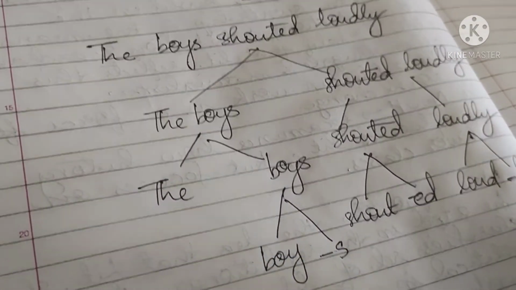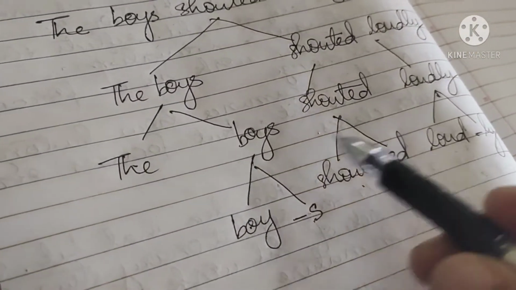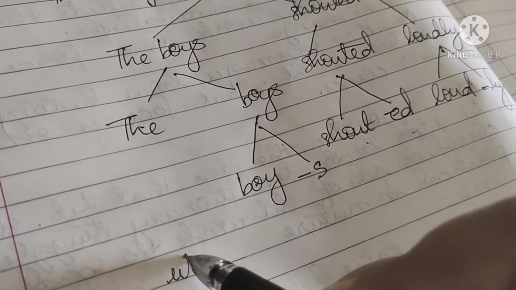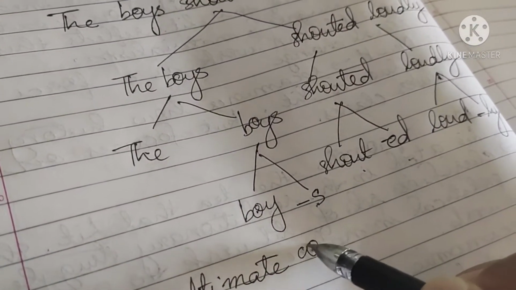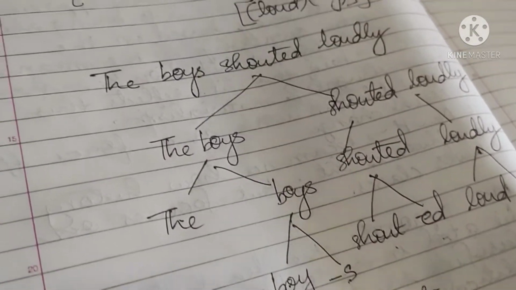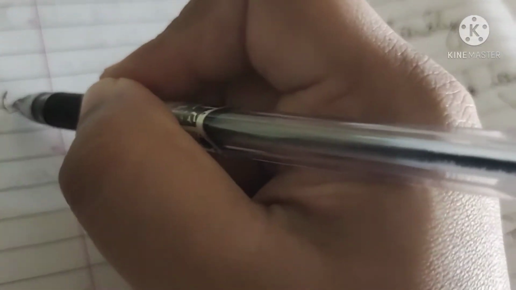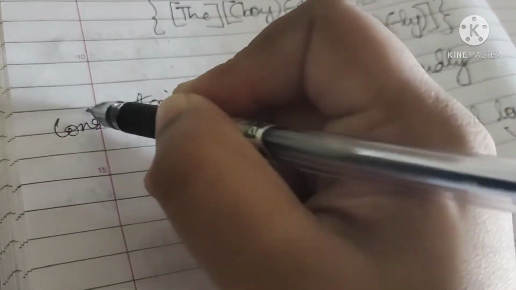Now whatever we get at last which cannot be further divided are ultimate constituents. The sentence is a construction.